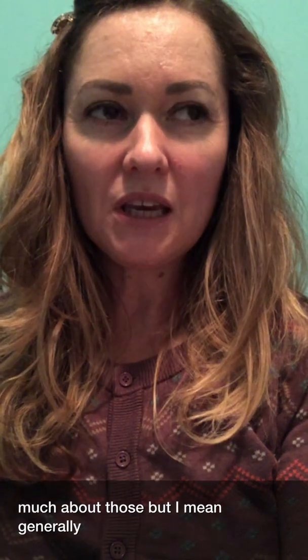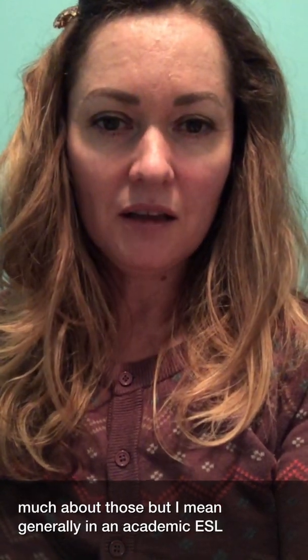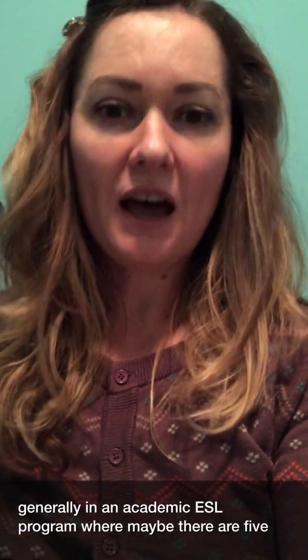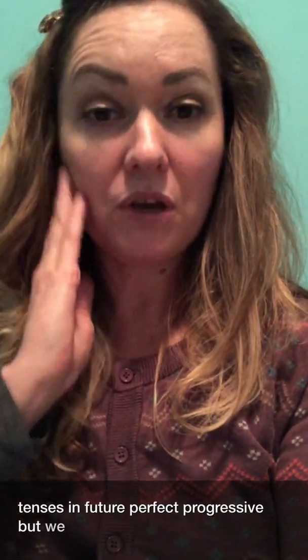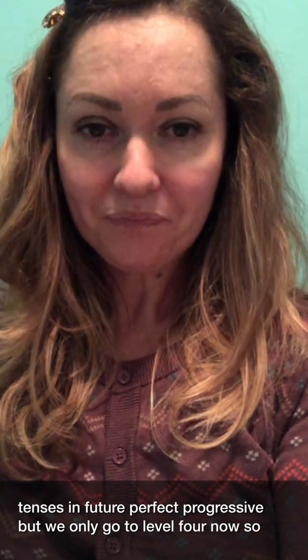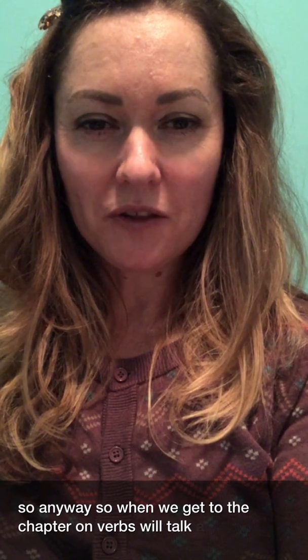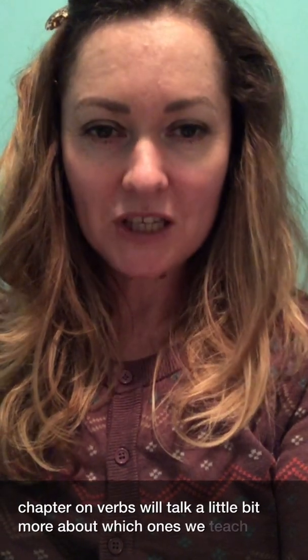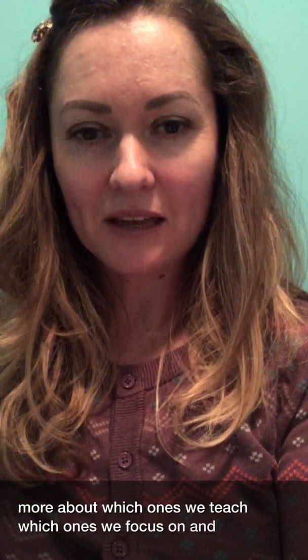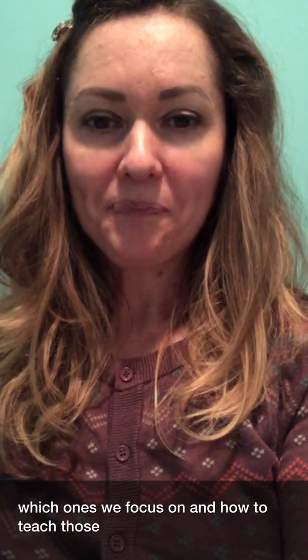But generally, in an academic ESL program where maybe there are 5 levels of grammar, we used to have 5 levels here at Harper. Now we have 4. In level 5, they would teach the future perfect tenses and future perfect progressive, but we only go up to level 4 now. So anyway, when we get to the chapter on verbs, we'll talk a little bit more about which ones we teach, which ones we focus on, and how to teach those.